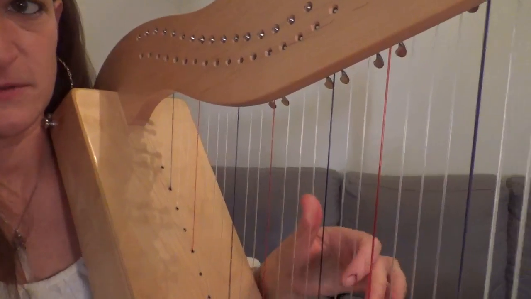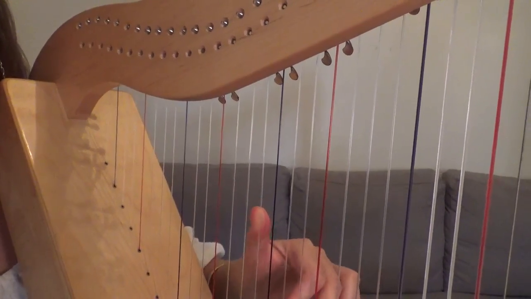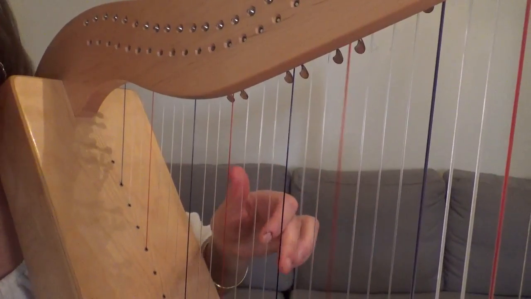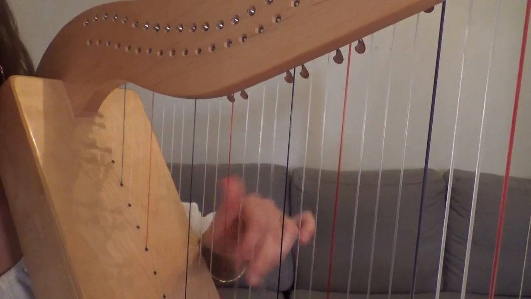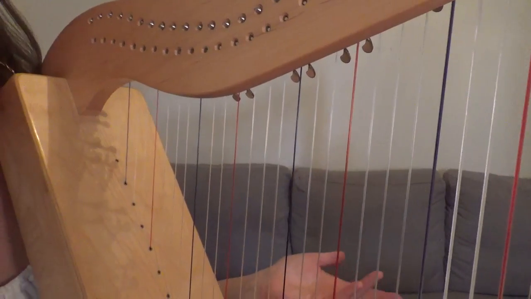You could just memorize those three chords, which, if you're in the key of C, are C, F, and G.